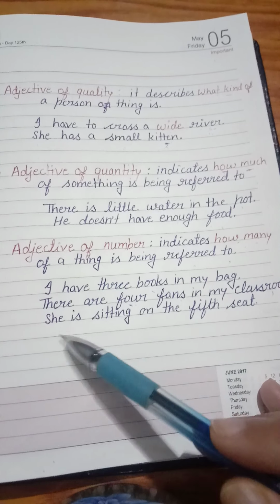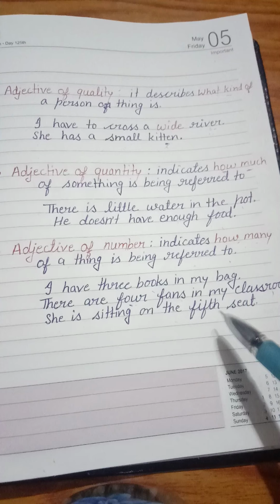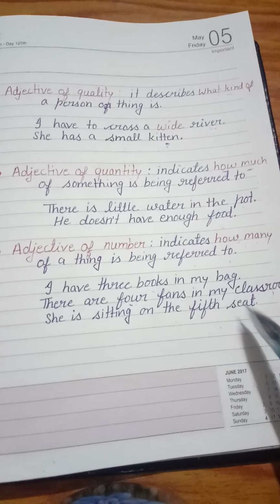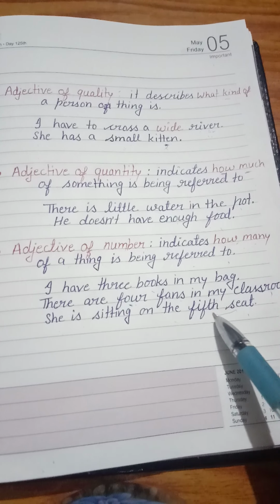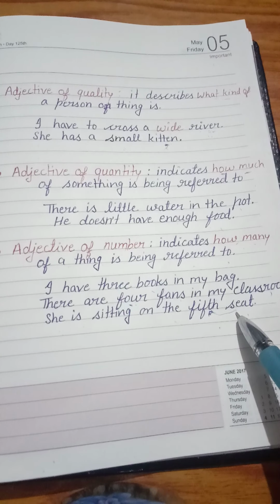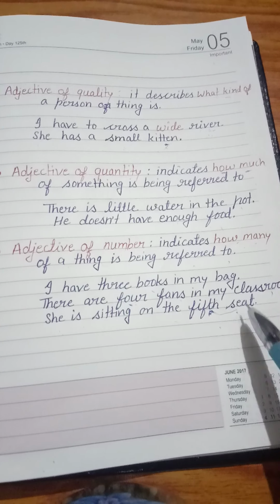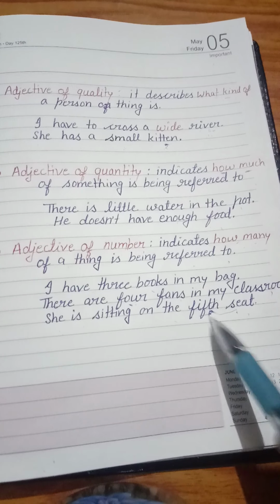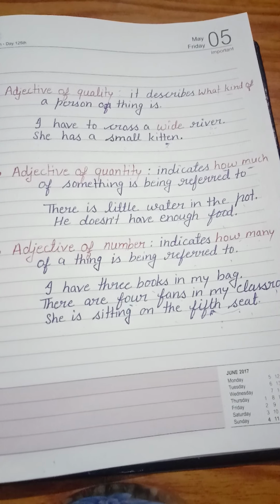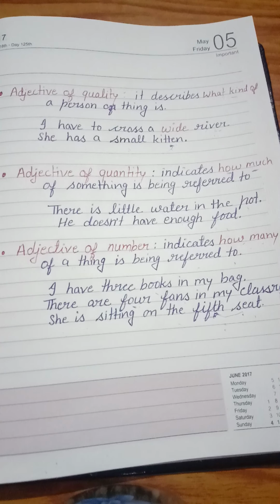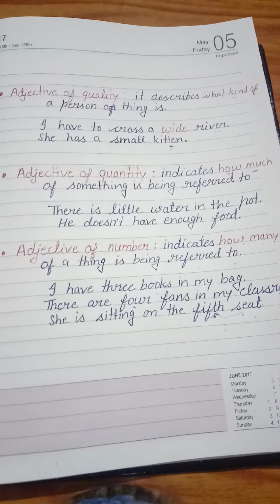The next is: C is sitting on the 5th seat. So you will ask here, on which seat? I will make you understand cardinal and ordinal numbers. So here 5th is the adjective of number. Remember, in adjective of number you will find both kinds of numbers, cardinal numbers as well as ordinal numbers.